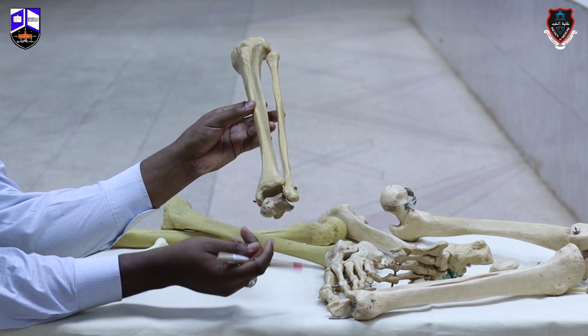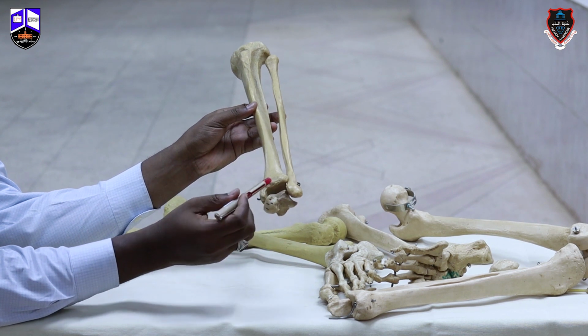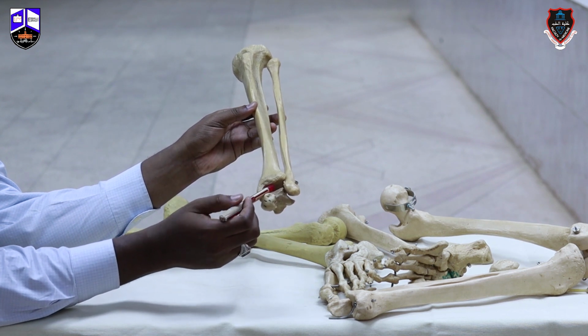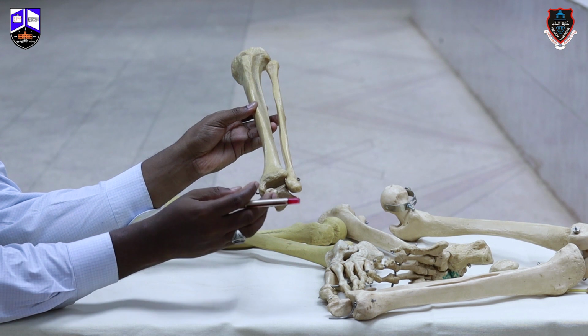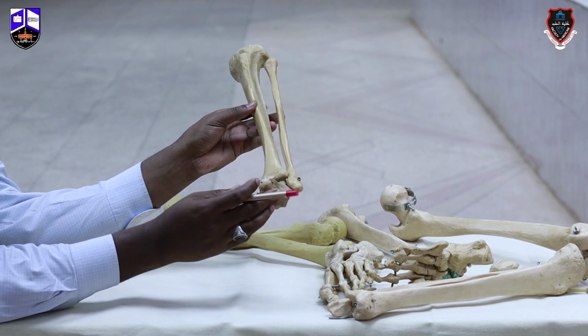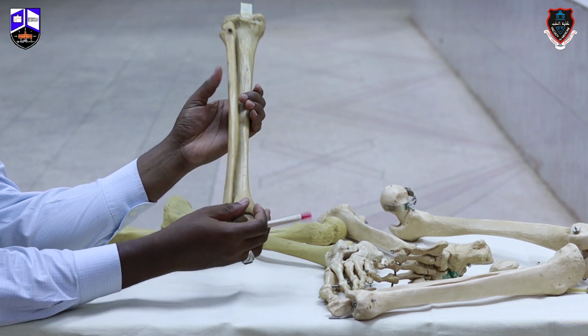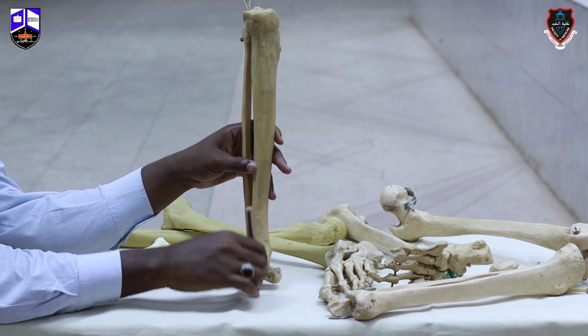We will see it in a minute, and this talus will articulate with the articular part of the tibia to form the tibiotalar joint or the ankle joint. Okay, and this is the end of this station.